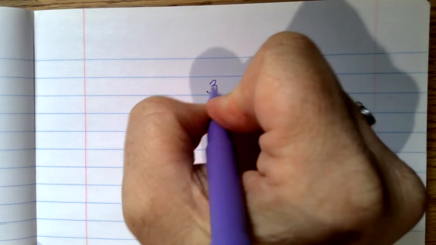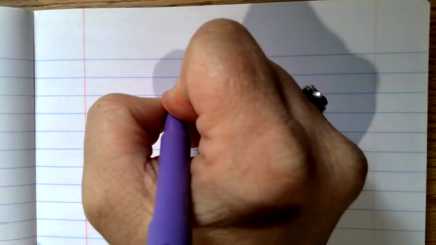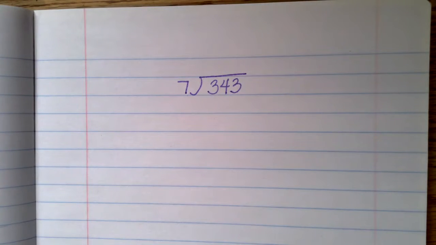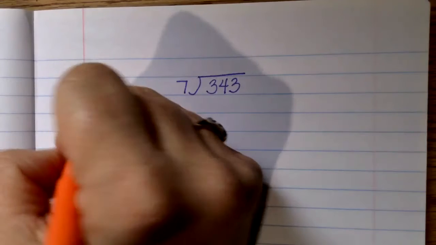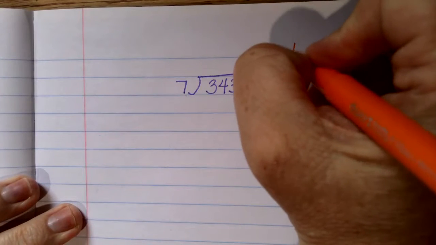Right, we are going to work on the steps for long division. I'm going to show you the example that is in your curriculum, and that example is 343 divided by 7. When we look at each part of this number, we're going to start by asking ourselves, how many times can 7 go into this number?